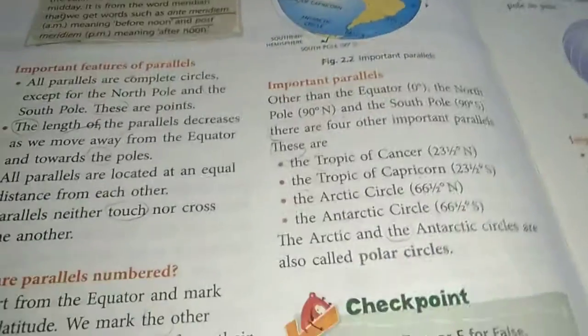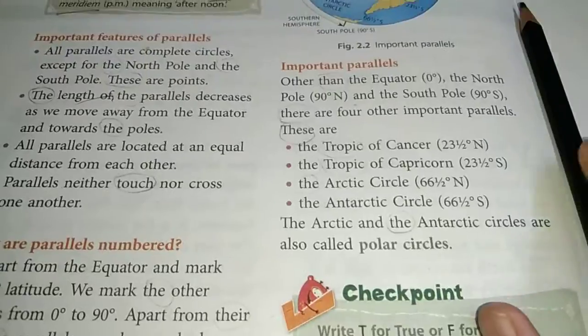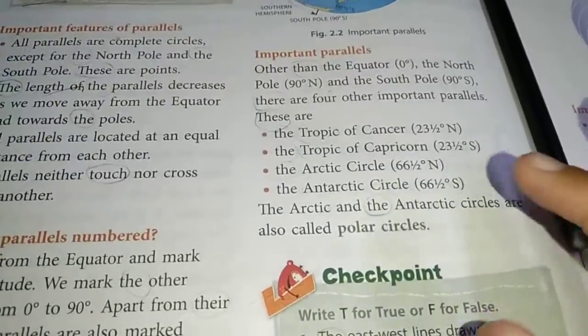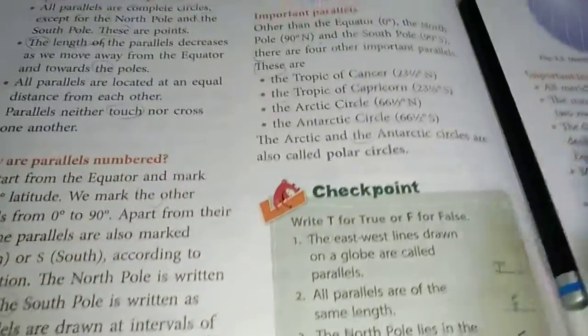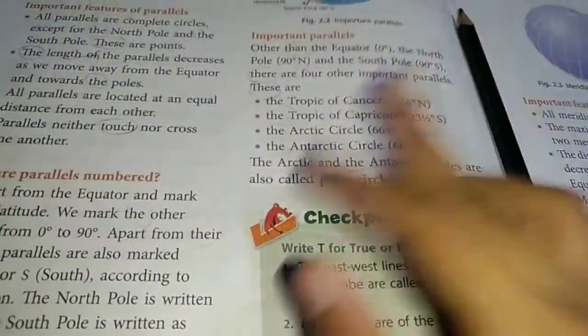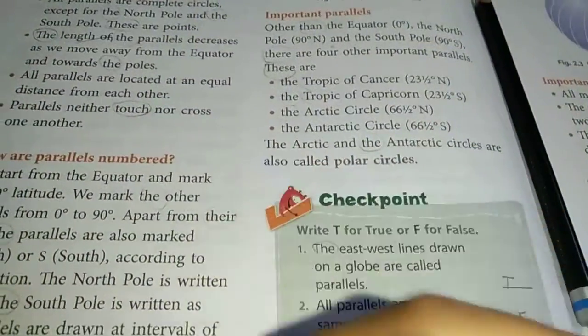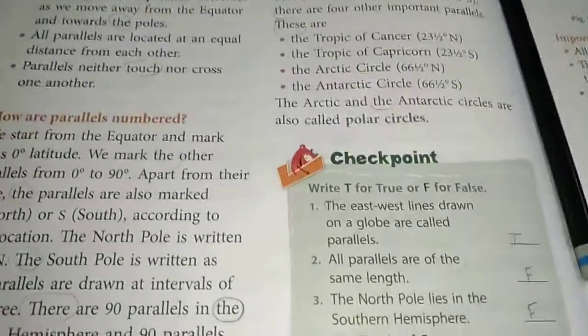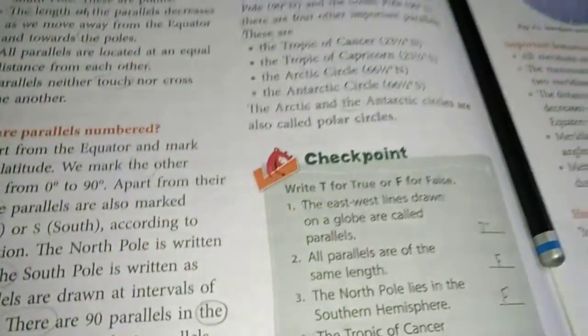Other than the equator at 0 degree, the North Pole at 90 degrees north, and the South Pole at 90 degrees south, there are 4 other important parallels.